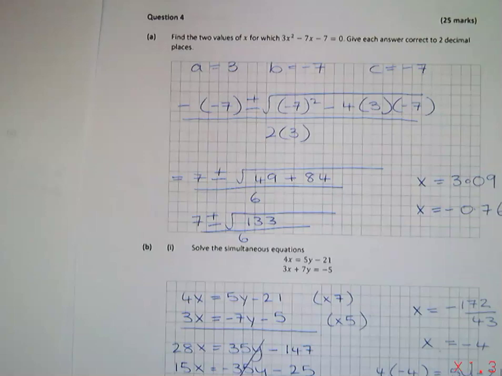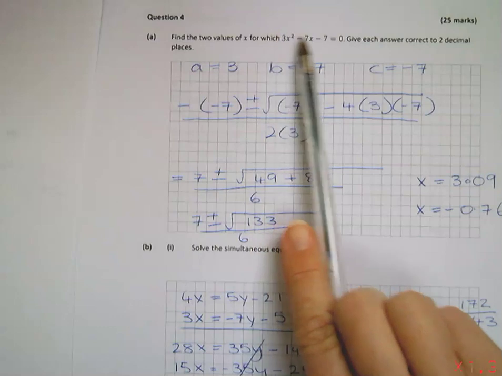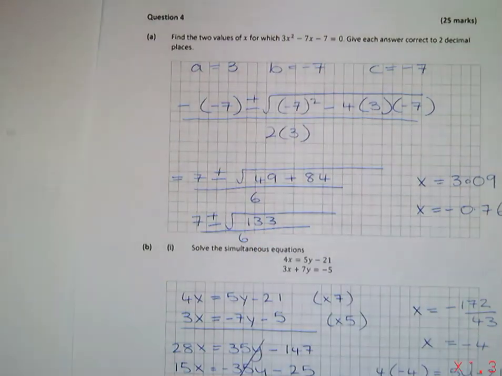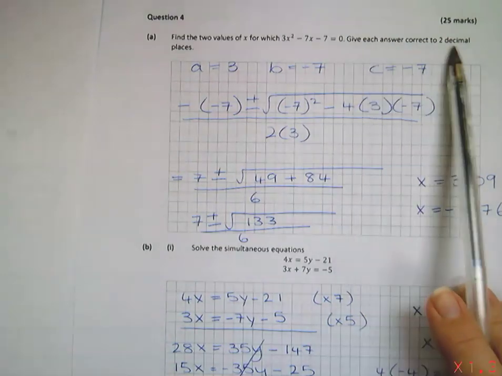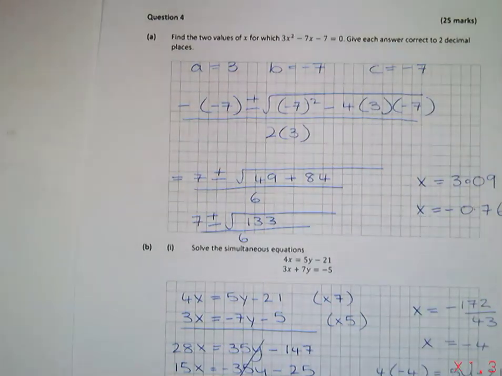Okay, so looking at question 4 of the Examcraft mock. Question 4 tells us that you want to find two values of x for which the quadratic 3x squared minus 7x minus 7 is equal to 0. The question asks you to give the answers correct to two decimal places.